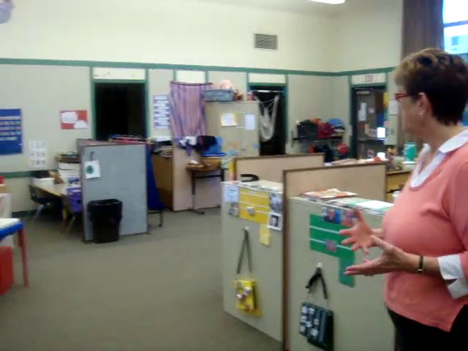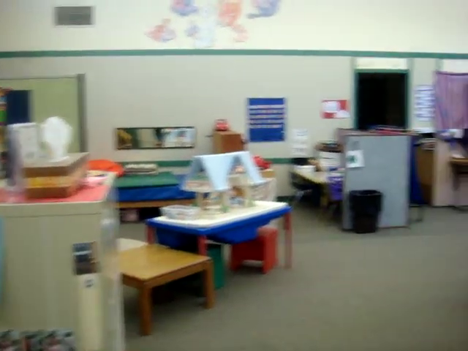As you can see, this is a very large room, and you would think that with only 9 children in this room, it would be huge, able to work, but really when you put 9 children with adults in here, it's sometimes quite small, actually. This is my morning circle area.